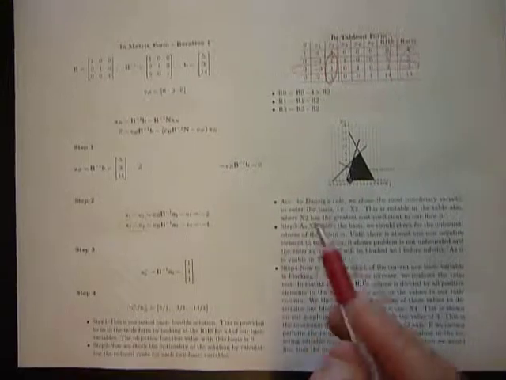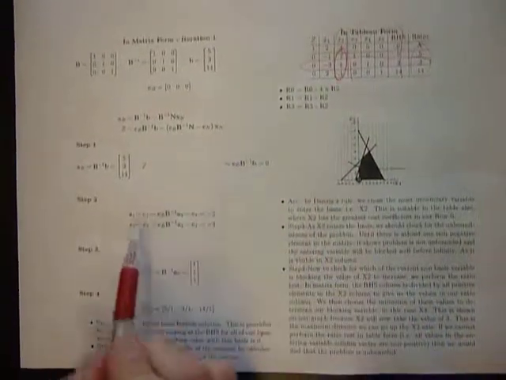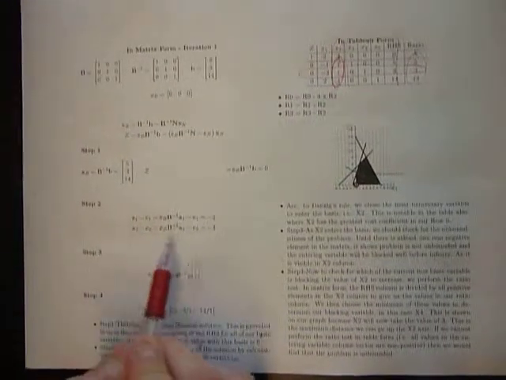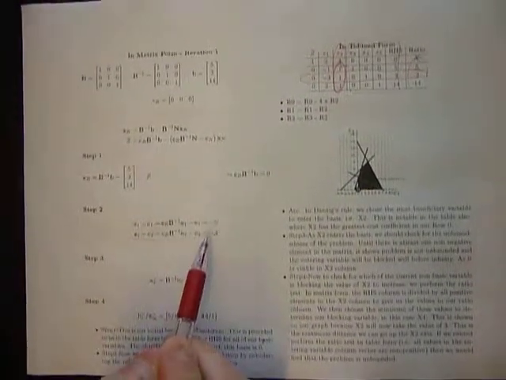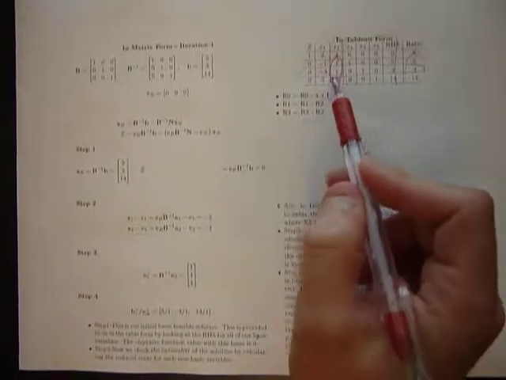Now, we want to check to make sure that this is optimal or not. And to do so, we find our reduced costs right here, and we can see that x2 has the least reduced cost. Therefore, we want to allow x2 to enter into the basis.